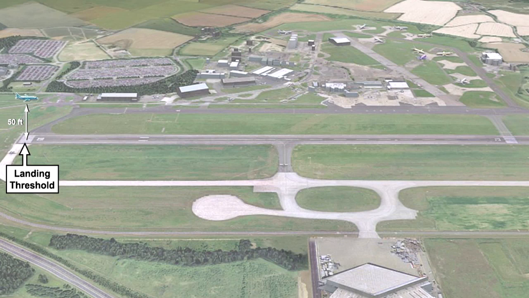The landing stage of flight is defined as being that stage of flight commencing from 50 feet above the landing threshold and terminating when the aeroplane comes to a complete stop. The 50 feet point is sometimes referred to as the landing screen height. The landing screen height is fixed at 50 feet for all classes of aeroplane, unlike the takeoff screen height, which is 35 feet for Class A aeroplanes and 50 feet for Class B aeroplanes.